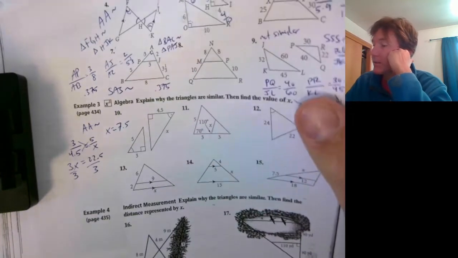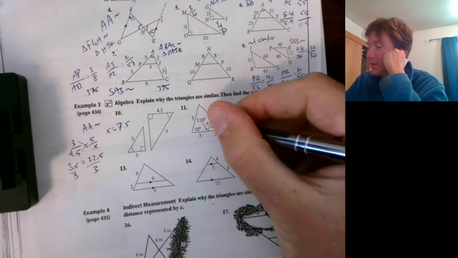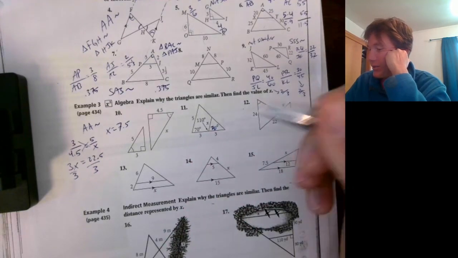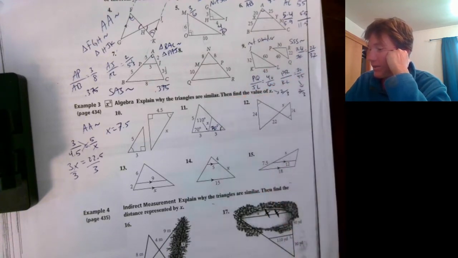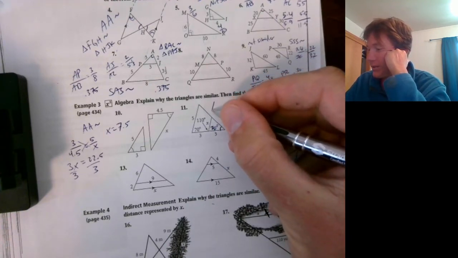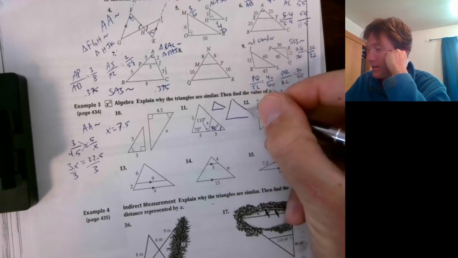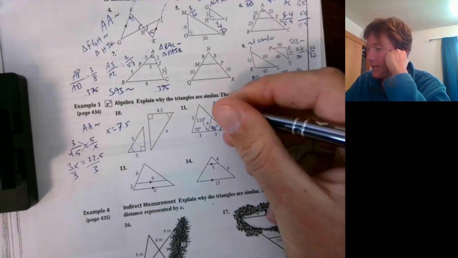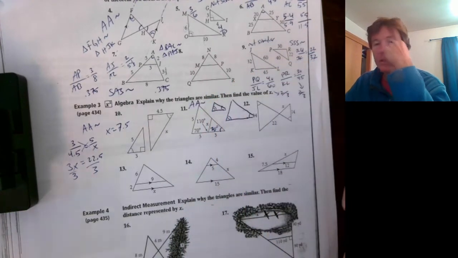What are we looking at here? I've got 110 degrees here. That means that this guy here is 70. And that's 70, that's 70. This angle is equal to itself. So this is really two triangles like this. If I pull them apart like that, these two are congruent. These are both 70, so those are both congruent. So again, I have angle-angle similarity.